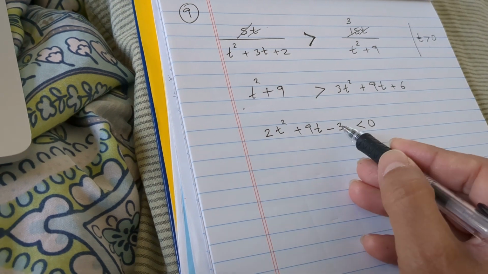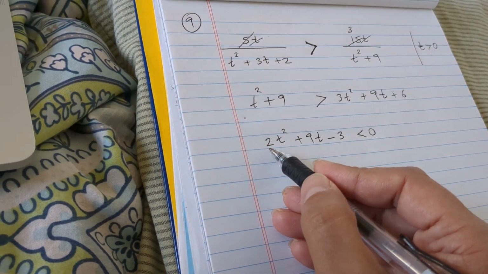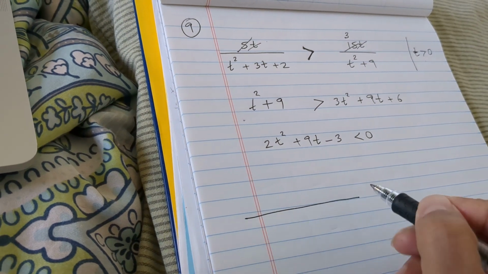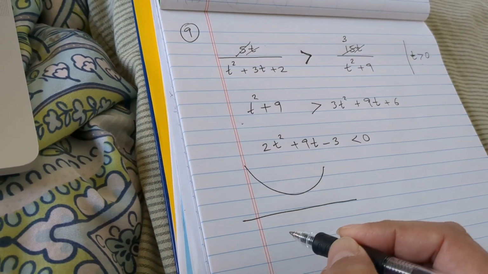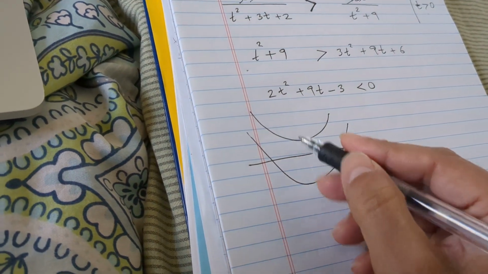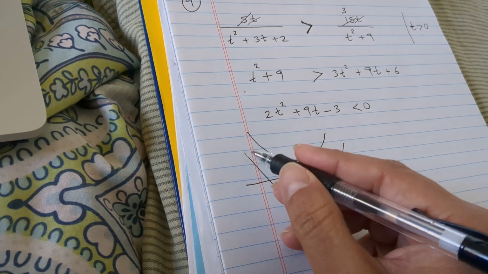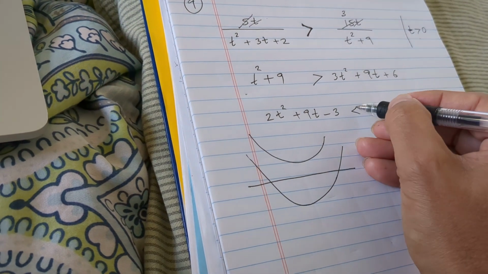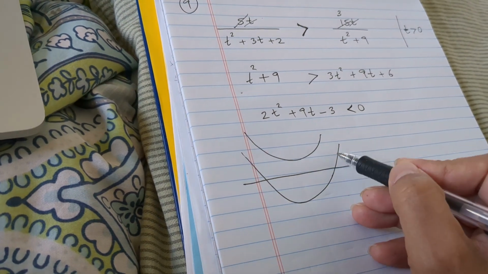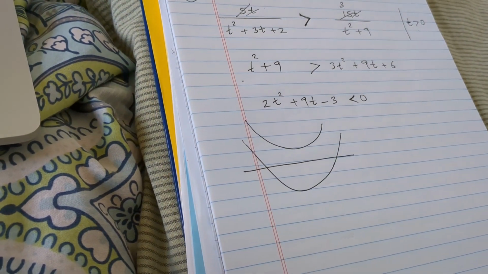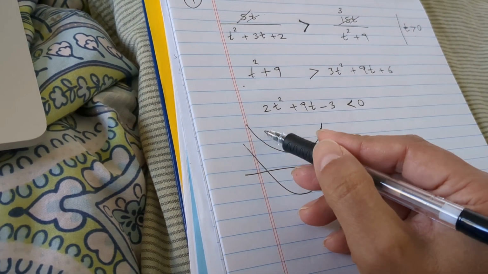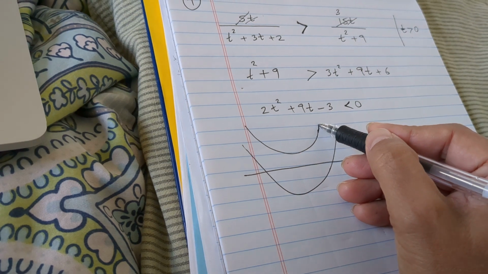This is a quadratic function, and the coefficient of t squared is positive, so it's going to look like a bowl. If this is the x-axis, it can look like this, or it can look like something which crosses the x-axis. This is what we have to determine: does it ever become negative, less than 0? Is it of this form or of this form? So how do we figure that out? Well, if it was this form, it will not have any root.